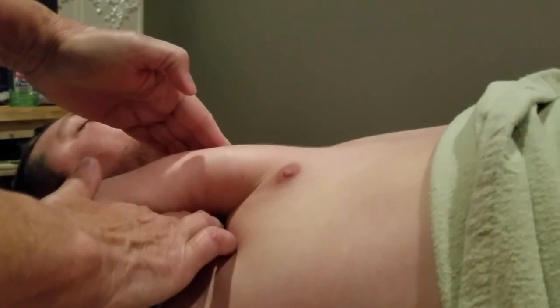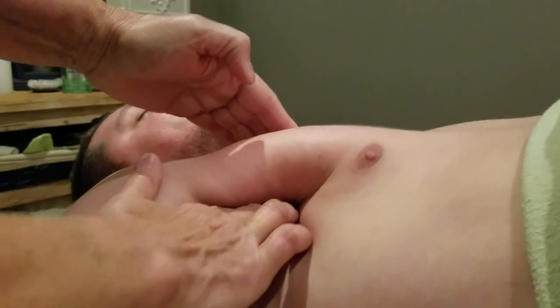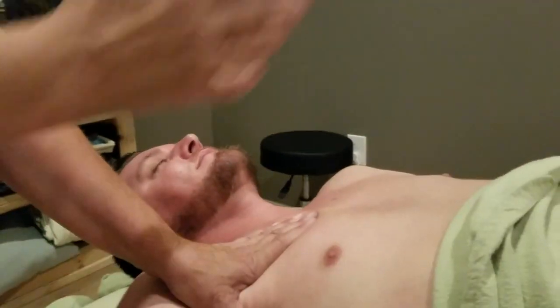Okay, Sean, if you can, go ahead and roll your shoulders forward and depress your shoulder. There you go. Do you feel the pectoralis minor in there? I do. You do? Mm-hmm. Yeah, okay, great. What it feels like is it feels like a strand of string right in front of my finger.